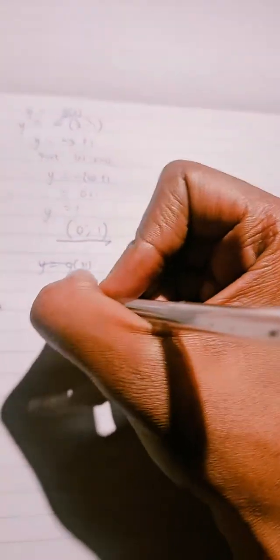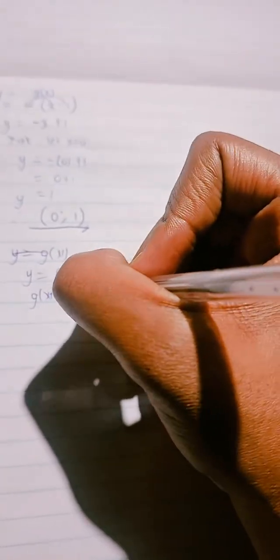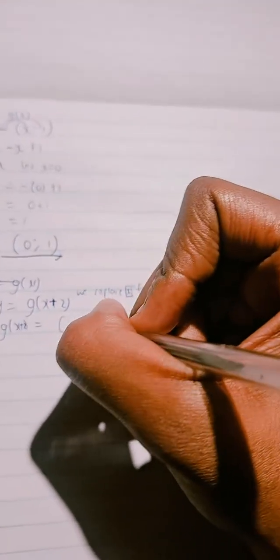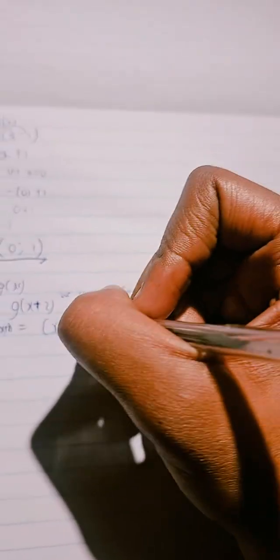So g of x plus 2 is equal to, in the place of x, we write (x plus 2) minus 1. Then we remove the bracket: x plus 2 minus 1. That is x plus 1.